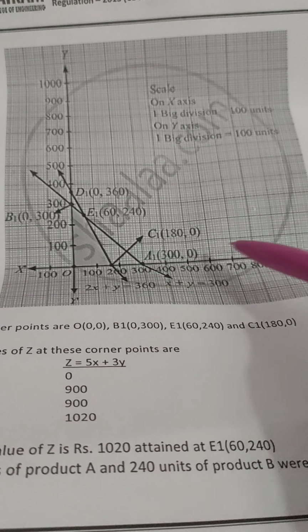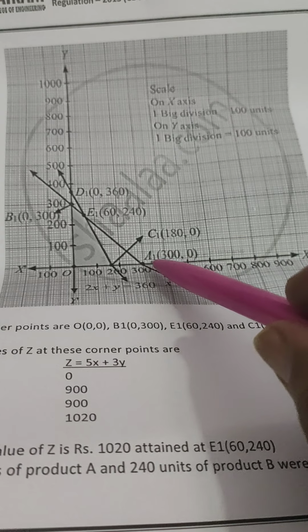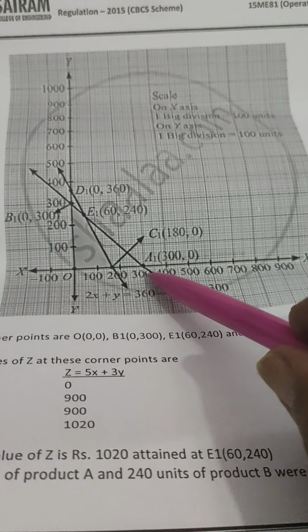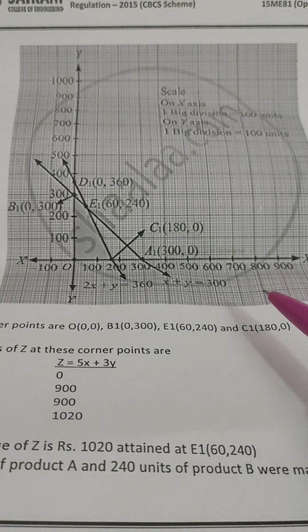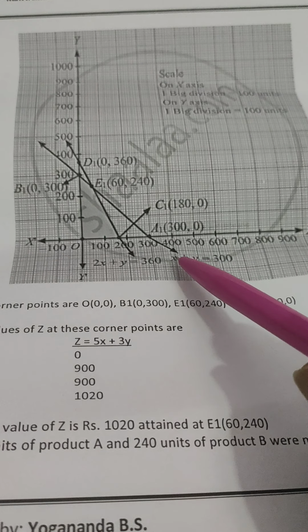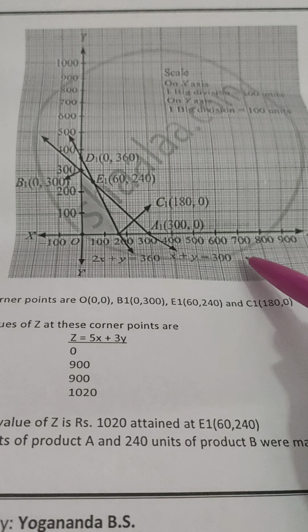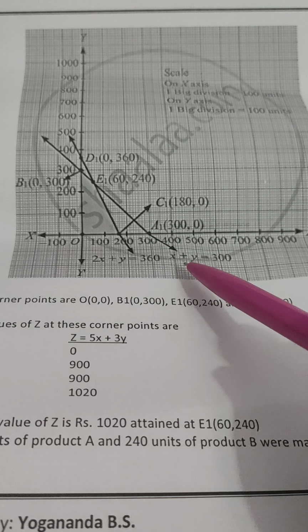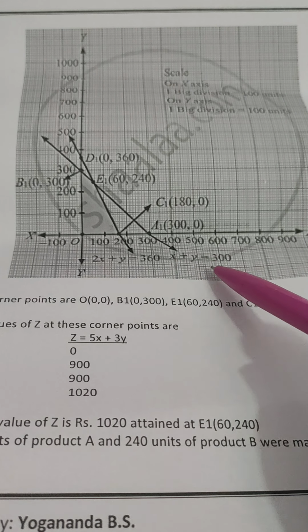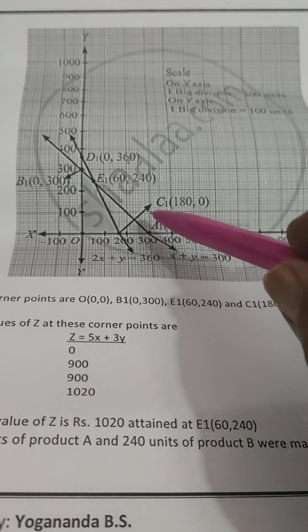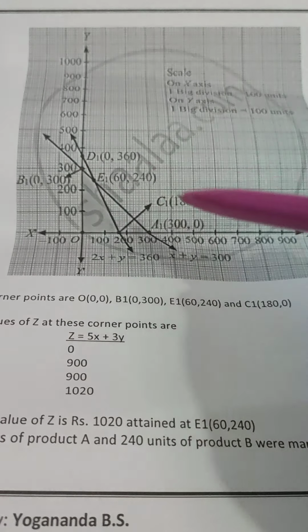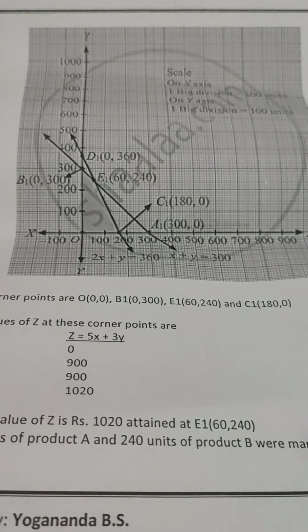So on the x axis I am taking the point 300, and on the y axis I am taking the point 300, and joining the line.